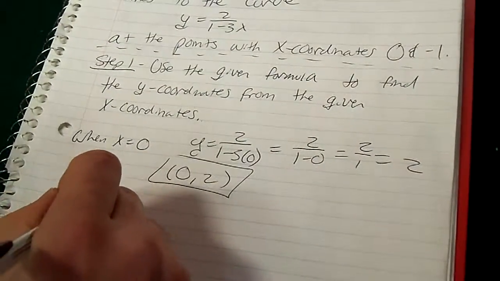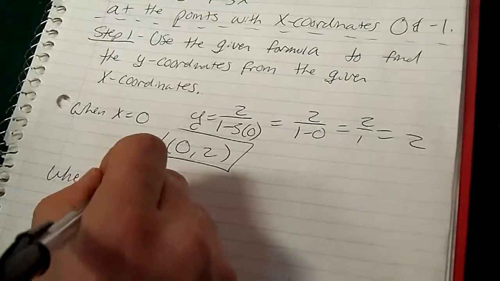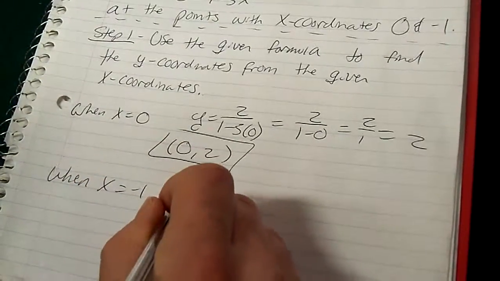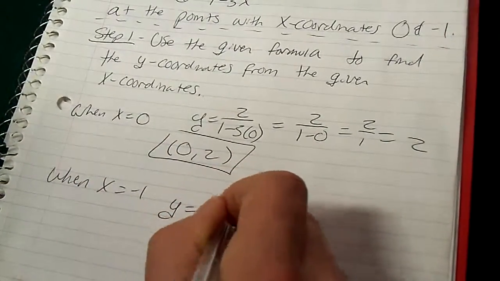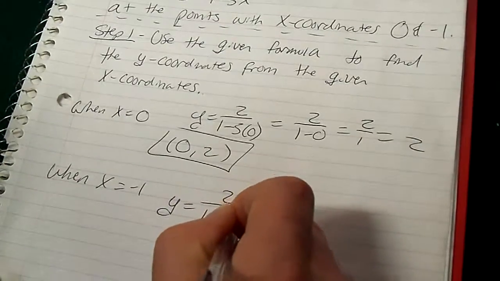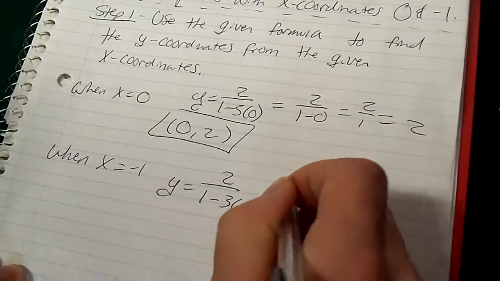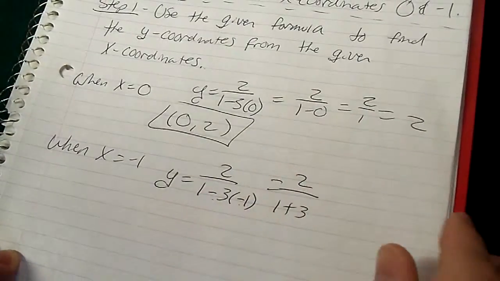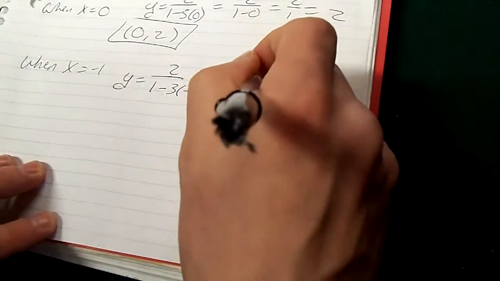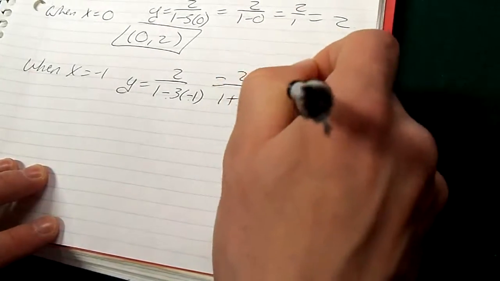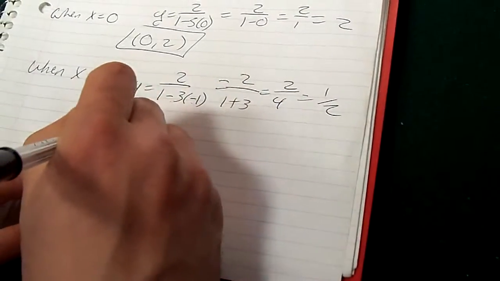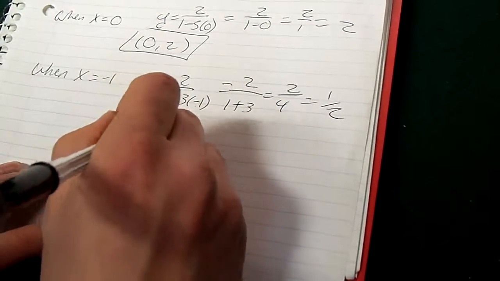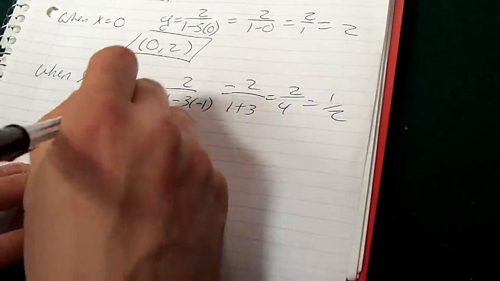And then when x equals -1, take our equation again, and we'll plug in -1 for x this time. So y equals 2 over 1 plus 3, because -3 times -1 is positive, which turns to 2 over 4, which turns to 1/2. So our second coordinate is now -1, 1/2.